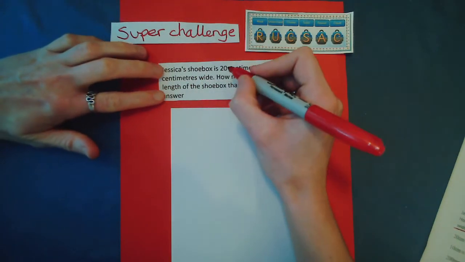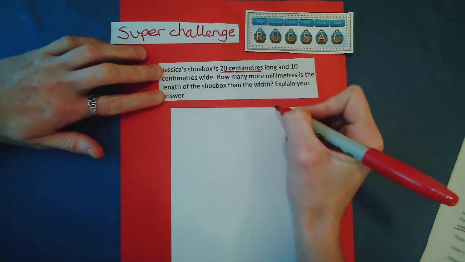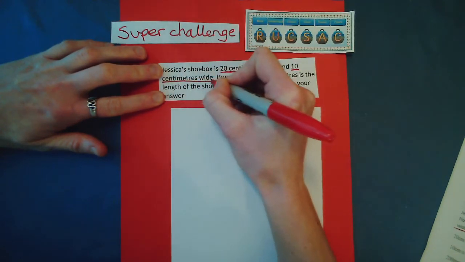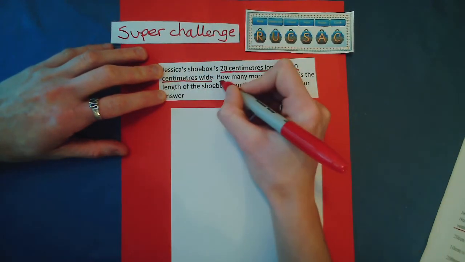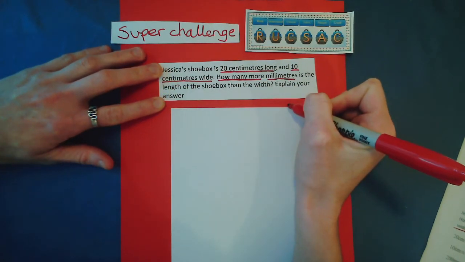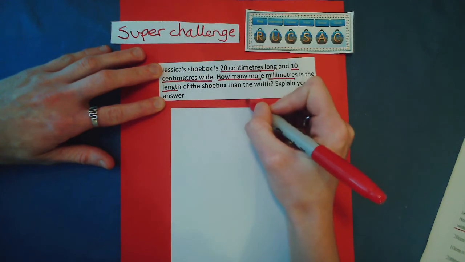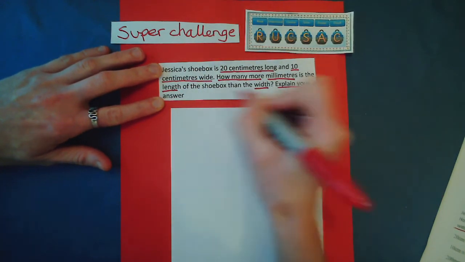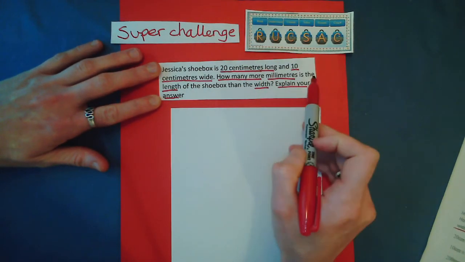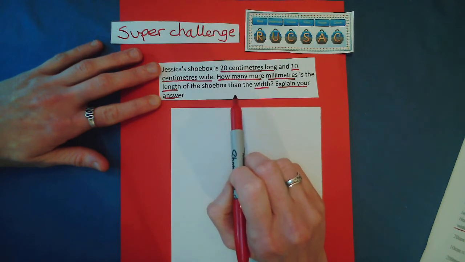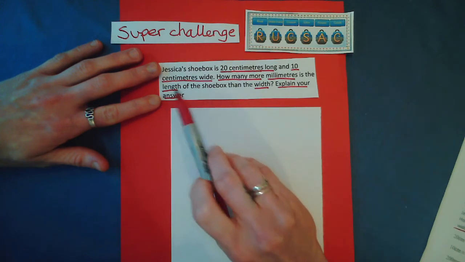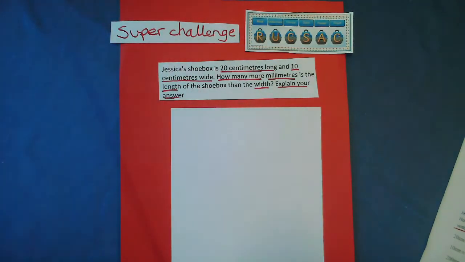So we've got it's 20 centimetres long and 10 centimetres wide. And we need to know how many more millimetres the length is than the width. And we need to explain our answer.